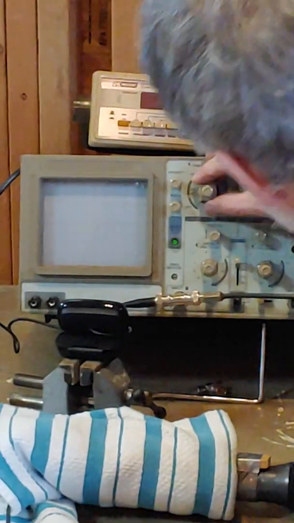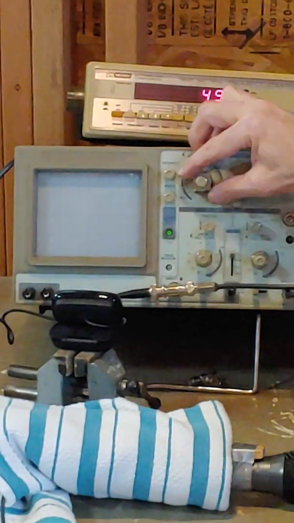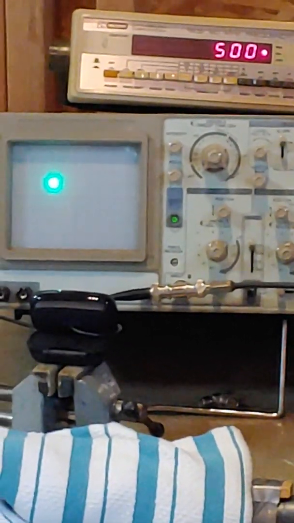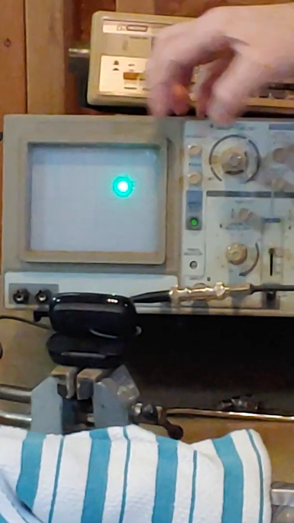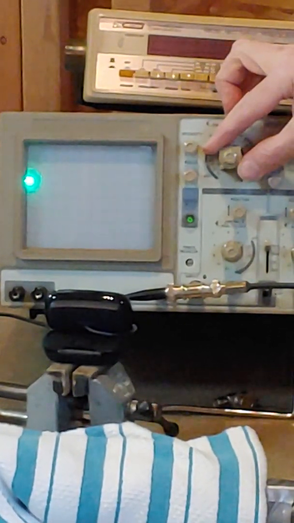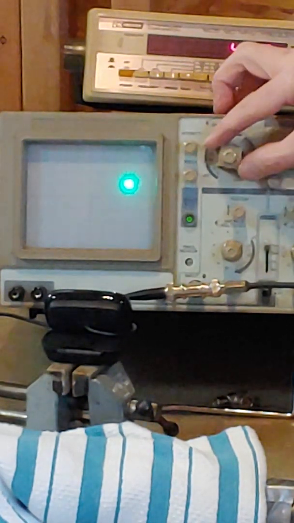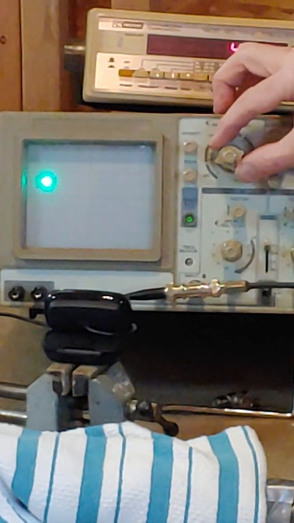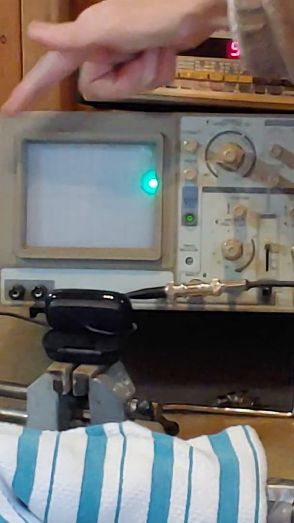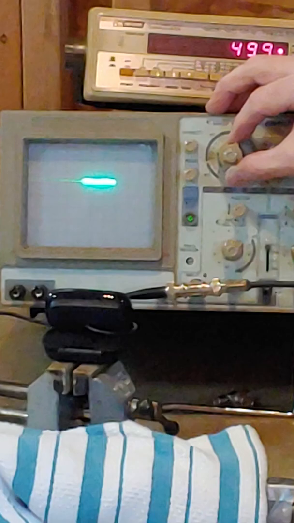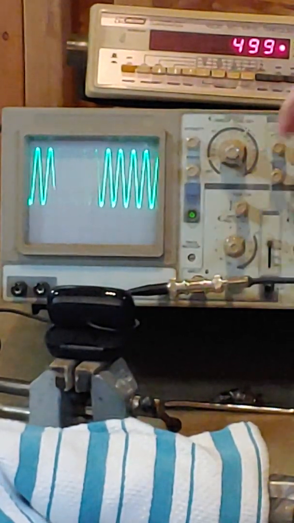Right now it's set for 0.5 seconds per division, but I can change it. As I increase the sweep speed, that electron beam moves faster and faster. So the horizontal axis is time. The vertical axis is voltage.